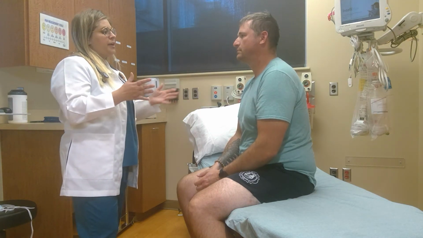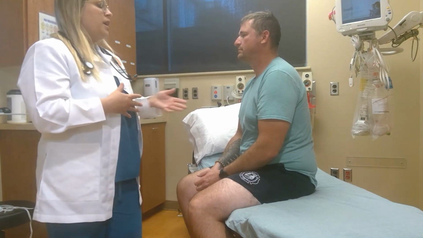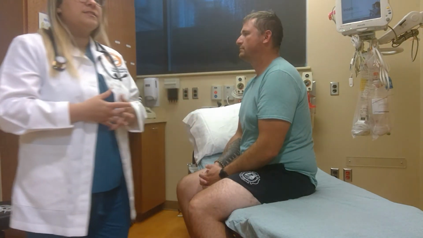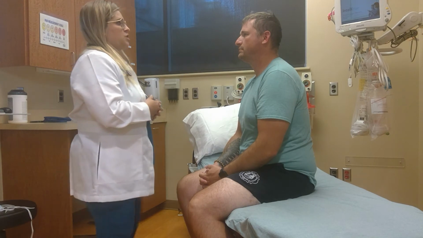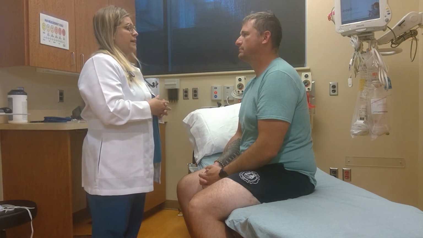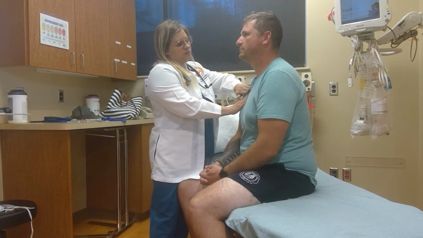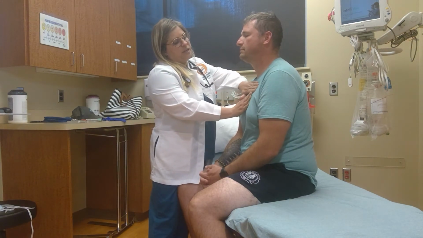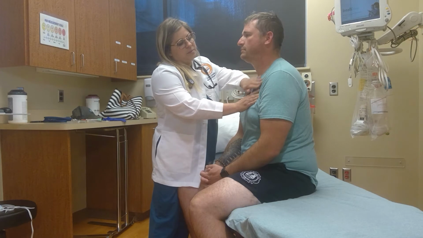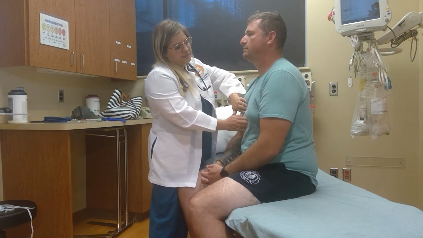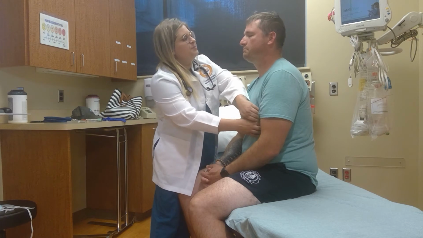I'm going to check AP diameter of the chest. I don't see any obvious signs of barrel chest. So then I'm going to go ahead and just kind of feel the chest. I'm going to palpate, again, just for any lumps, lesions, or tenderness. Anything? No. Okay.